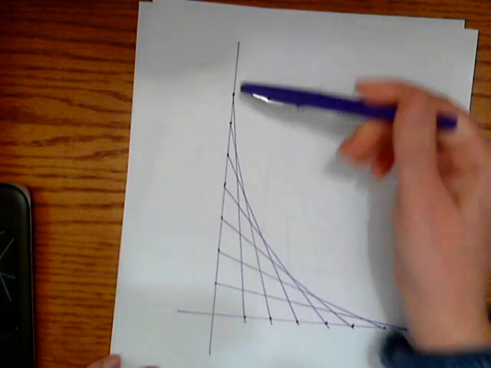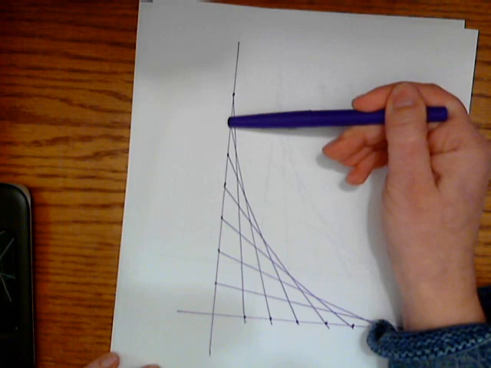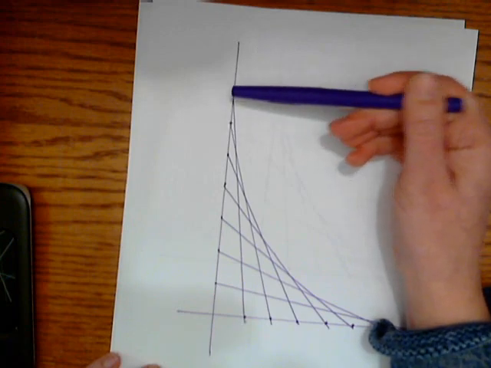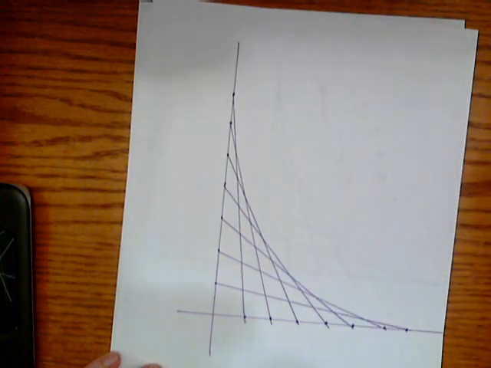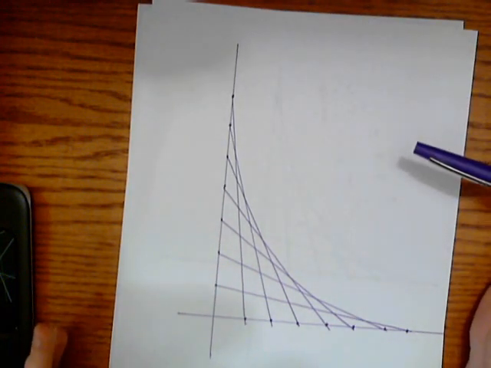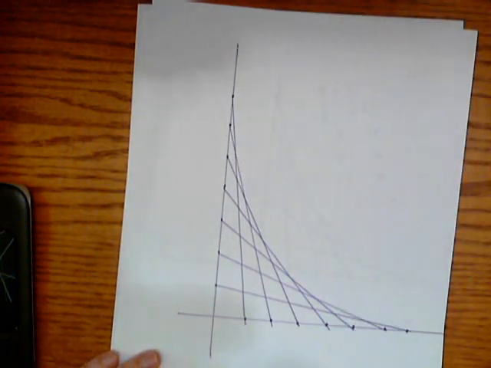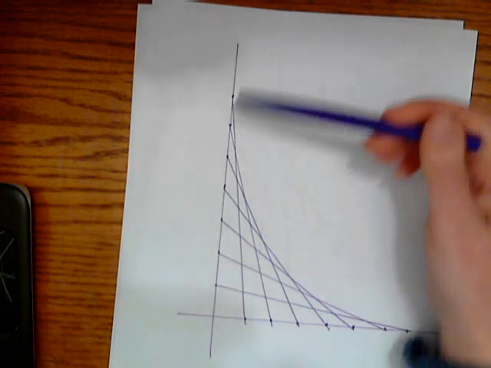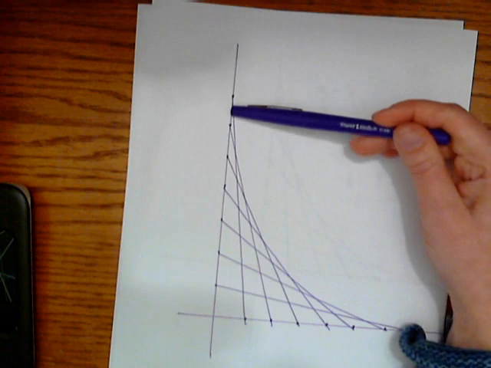In fact, as you make these nails closer and closer together, you're going to have such a perfect circle that eventually the only thing that would limit how wonderful and perfectly smooth that circle would be is the nails themselves and how close you can put them together.